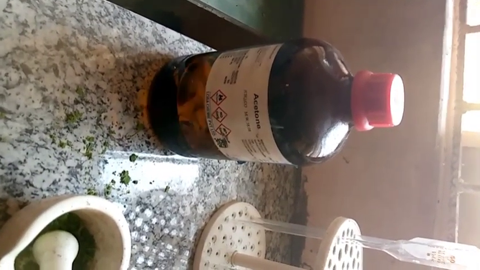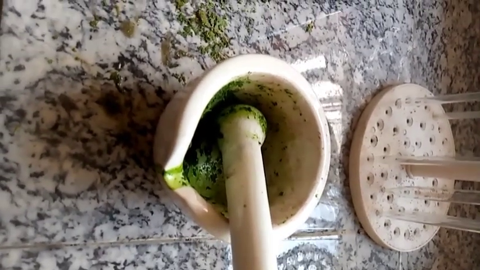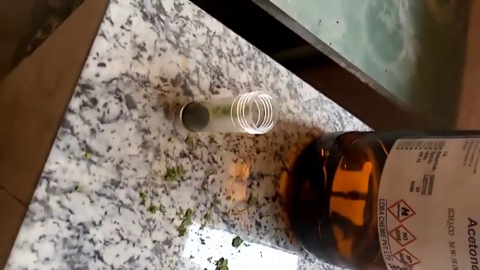Now we can pound, just for easy extraction. Thereafter we add 10 ml of solvent for extraction. In this case we are using acetone. 10 ml of acetone is to be used. It's poured into the pounded leaf, and then the pigment, green pigment, is extracted.